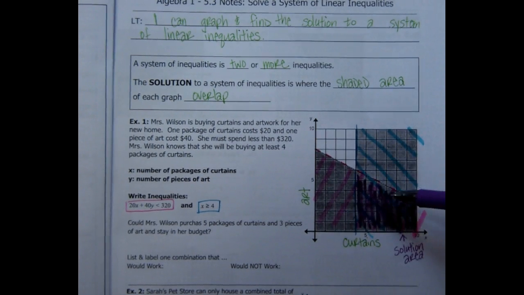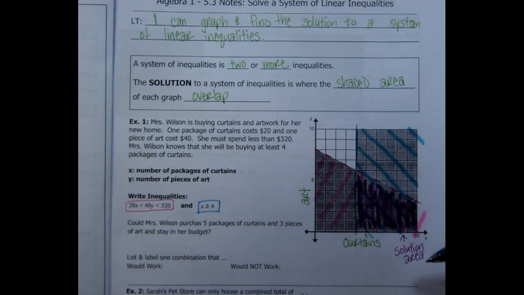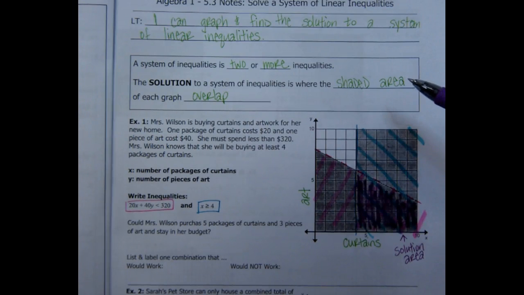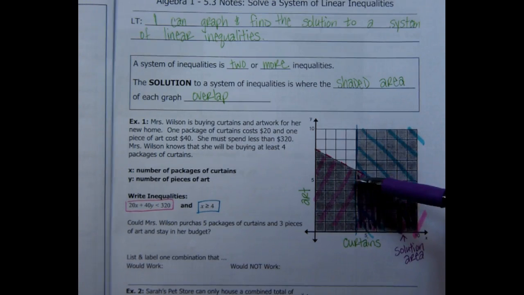That means any point in this double shaded area is a solution to this situation. Any point in just the pink section or just the blue section or the section that didn't get shaded at all is not a solution. What about the lines? Points on a solid line are solutions. Points on a dashed line are not solutions.